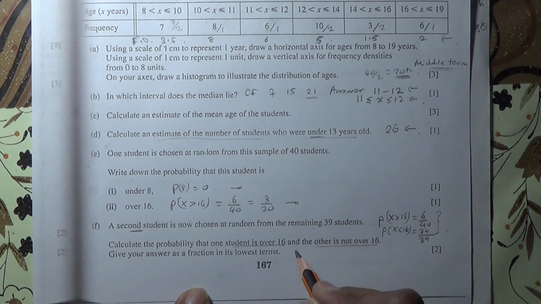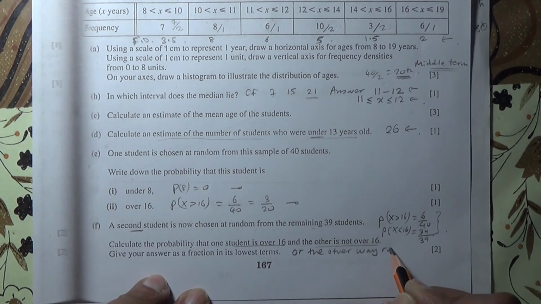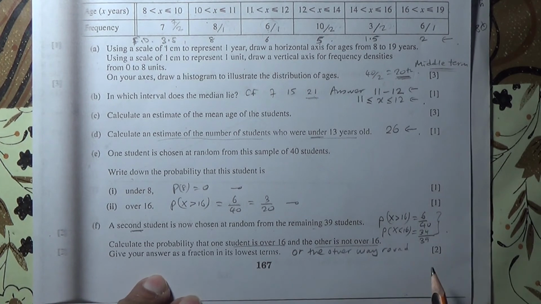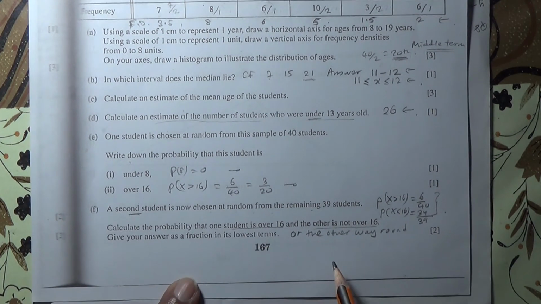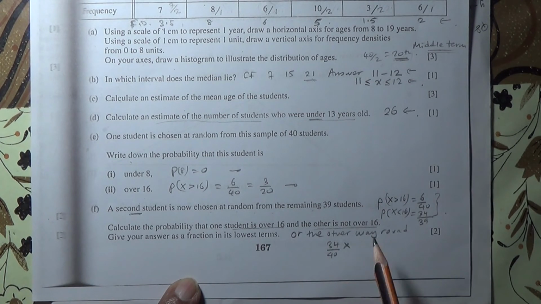Or the other way round, meaning that you could pick the first one being less than 16, therefore that's going to be 34 over 40 times the second one being greater than 16, which is 6 over 39.